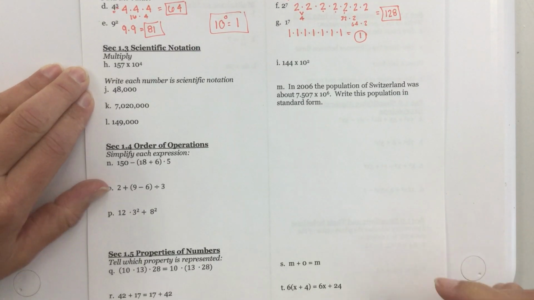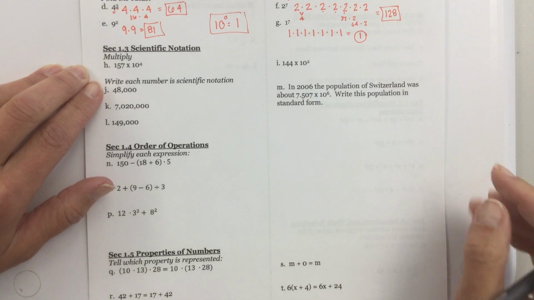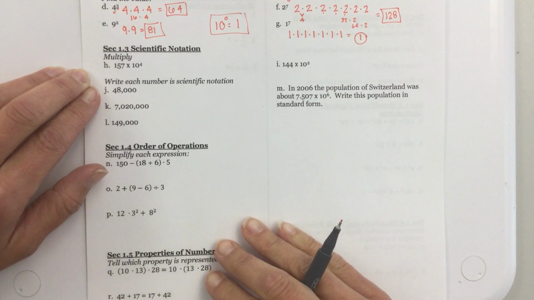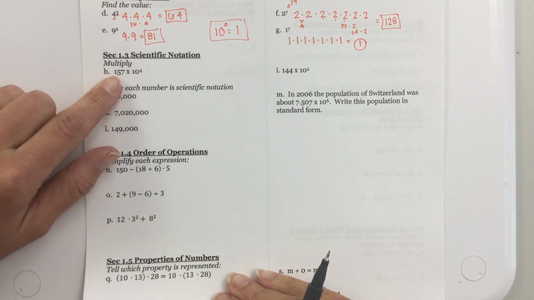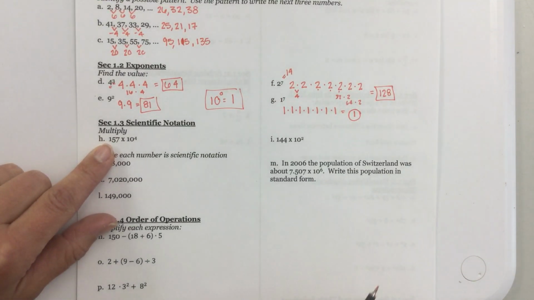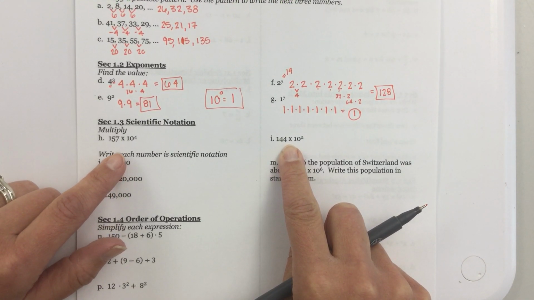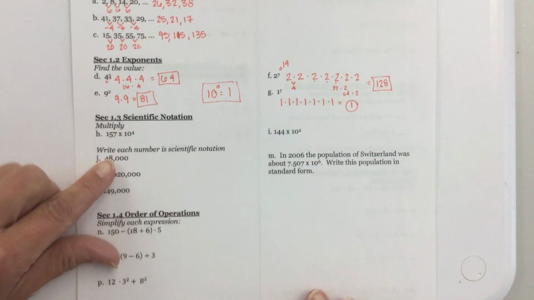Okay, scientific notation. But you had to put the answer. What about I? You got to put H for I. For number I, across right here. I haven't done I yet. She hasn't done number I. I'm sorry.